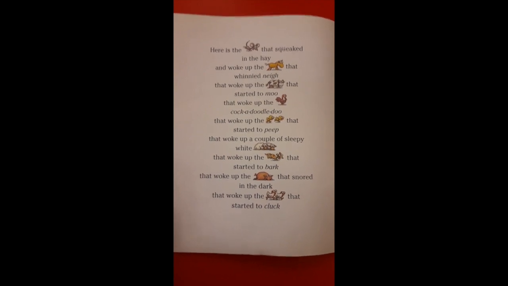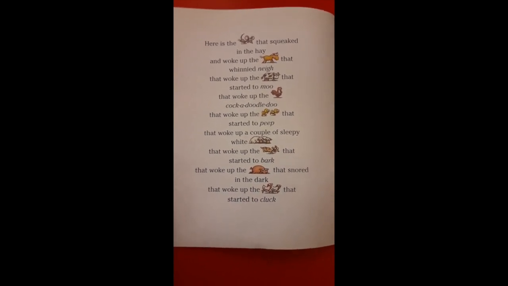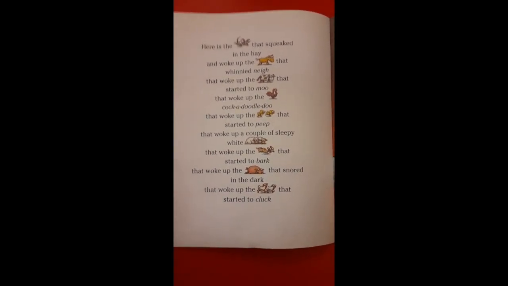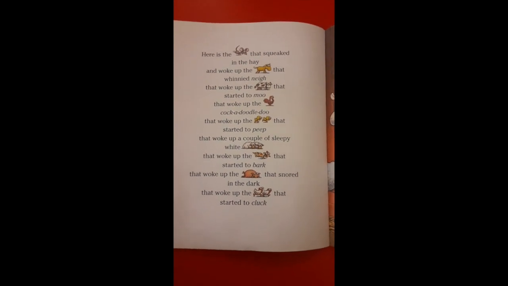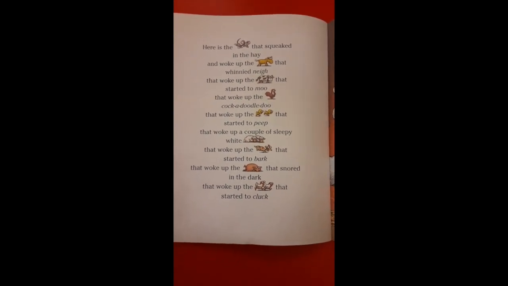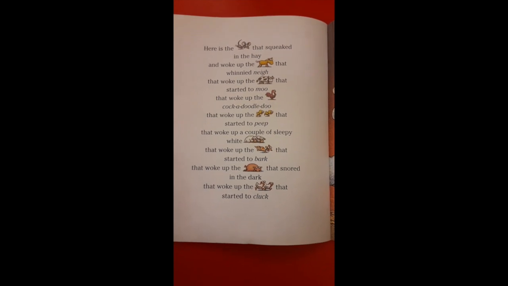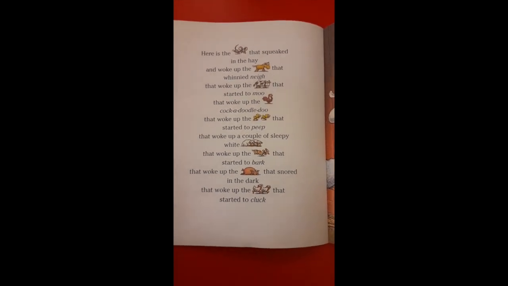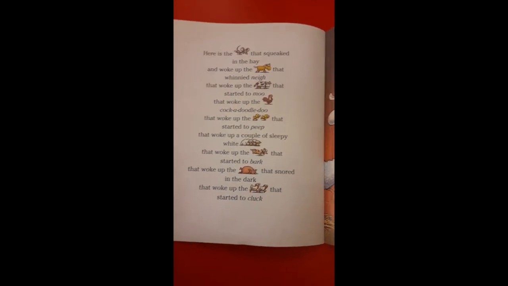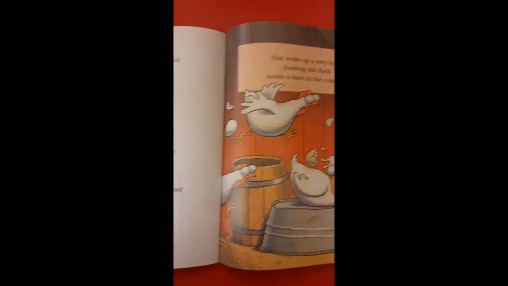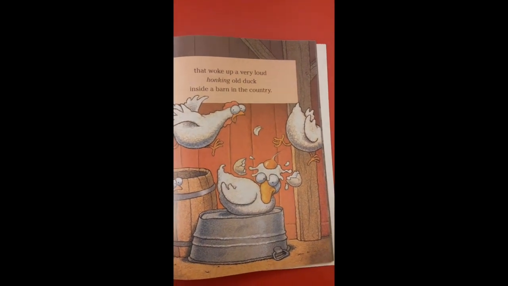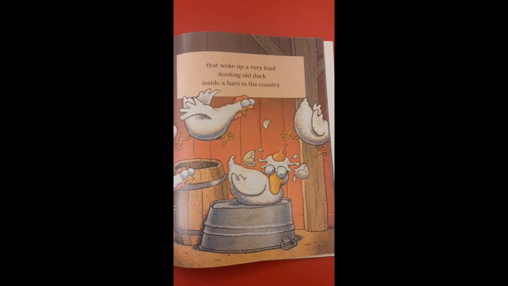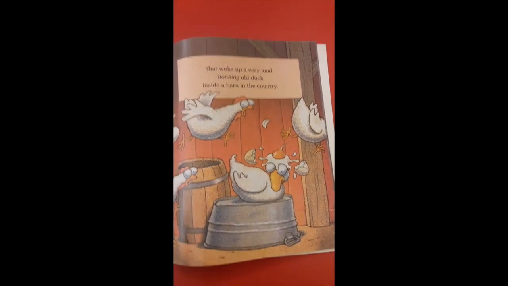Here is the mouse that's squeaking in the hay and woke up the horse that whined neigh, that woke up the cow that started to moo, that woke up the rooster cock-a-doodle-doo, that woke up the chicks that started to peep, that woke up a couple of sleepy white sheep, that woke up a dog that started to bark, that woke up a pig that snored in the dark, that woke up the hens that started to cluck, that woke up a very loud honking old duck, honk, honk, inside a barn in the country.